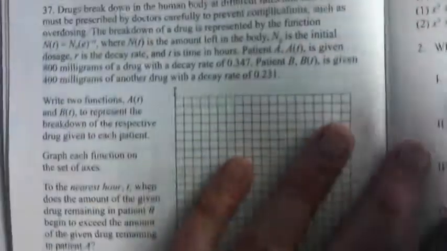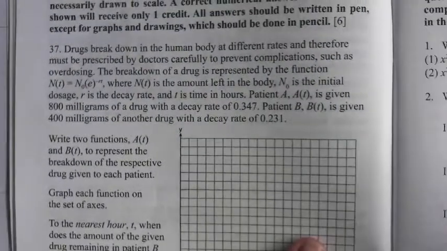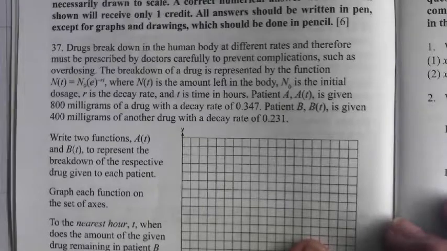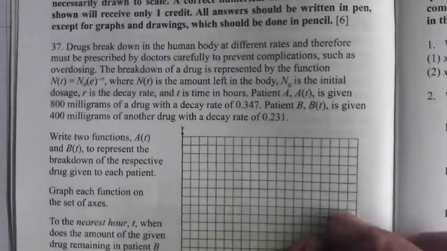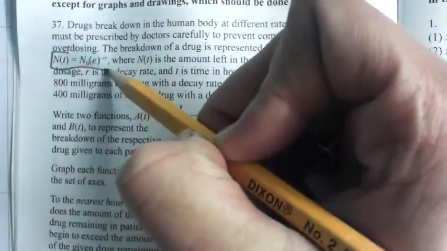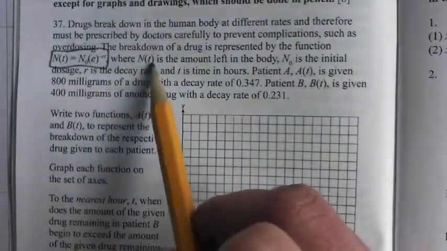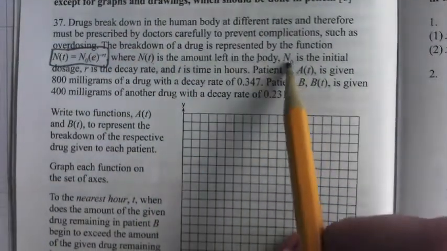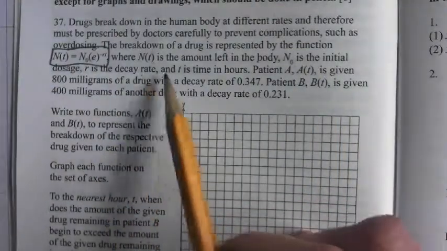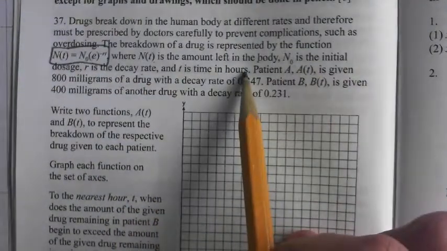All right, and then 37. So drugs break down in the human body at different rates and therefore must be prescribed by doctors carefully to prevent complications such as overdosing. Okay, so there's a little bit of fluff, just a little context and background. The breakdown of a drug is represented by this function, and they define the variables for you. N of T is the amount left in the body. N sub 0 is the initial dose. R is the decay rate, and T is the time in hours.